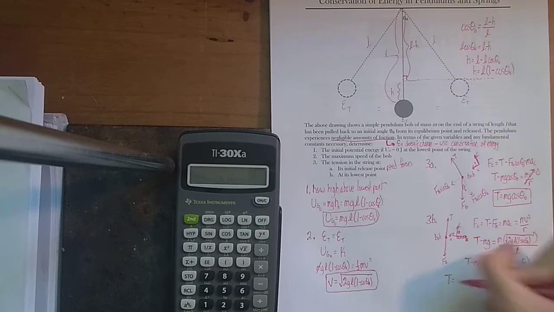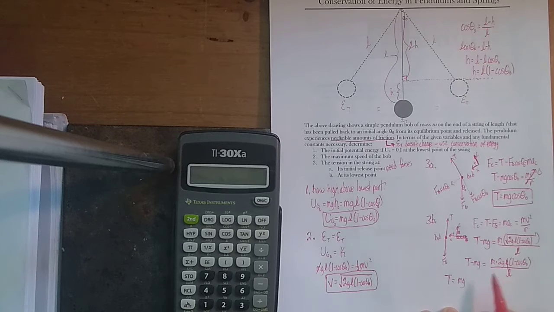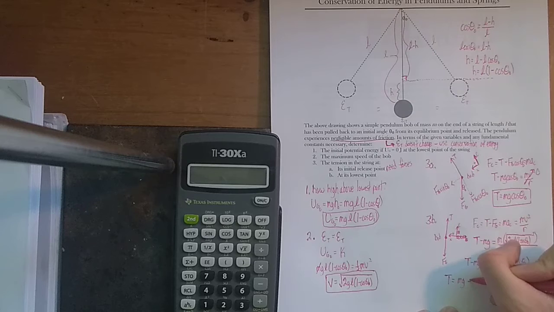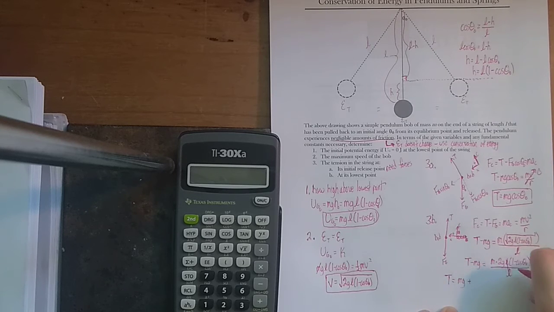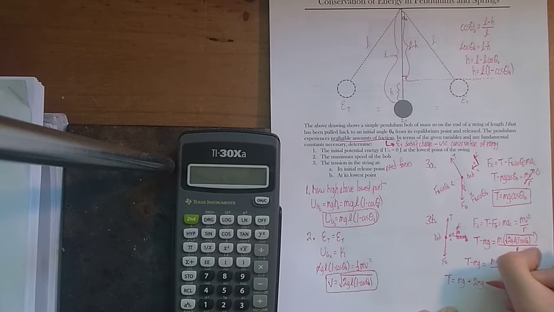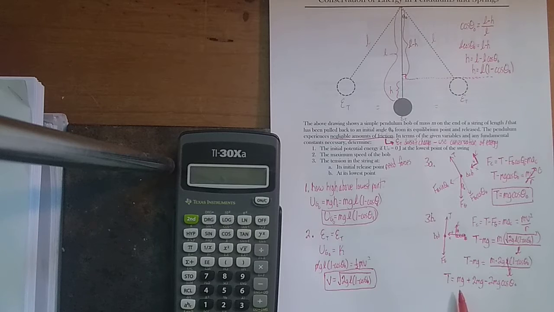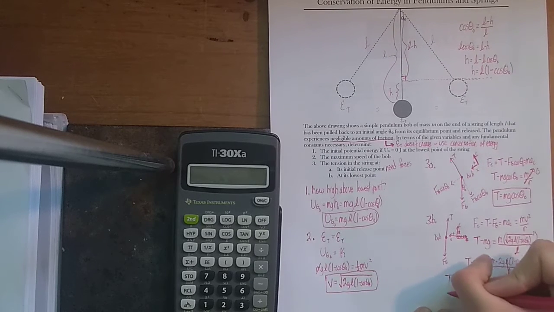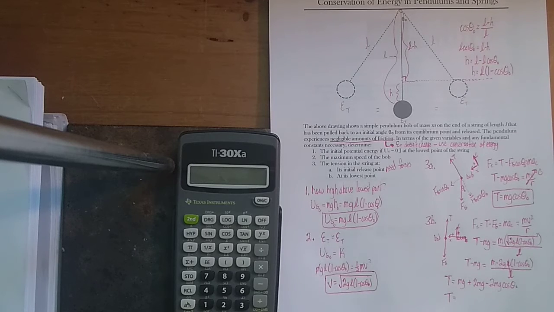Now I've got a bunch of algebra to do. So now I have mg, and I'm going to distribute the 2mg to both places inside this parentheses here. mg plus, let's see, 2mg times 1 would just be 2mg minus 2mg cosine theta naught. mg plus 2mg is going to give us 3mg, so ultimately I have 3mg minus 2mg cosine theta naught. I'm going to pull the mg out of all those terms.